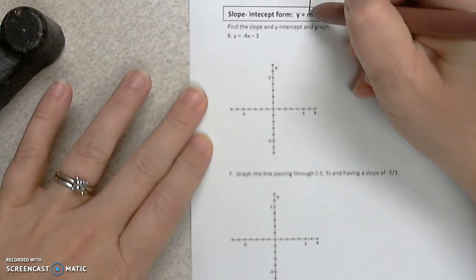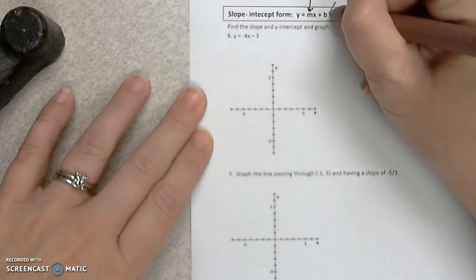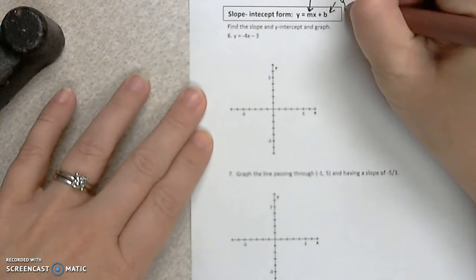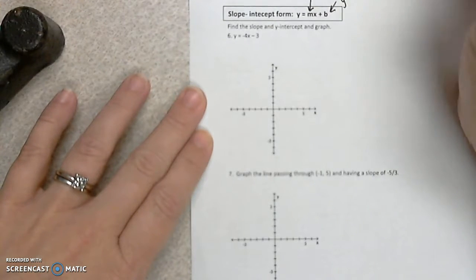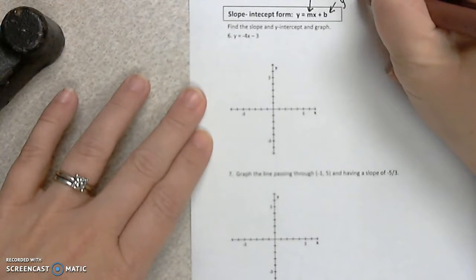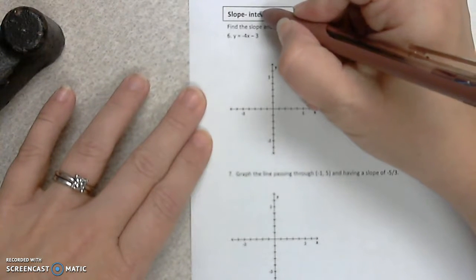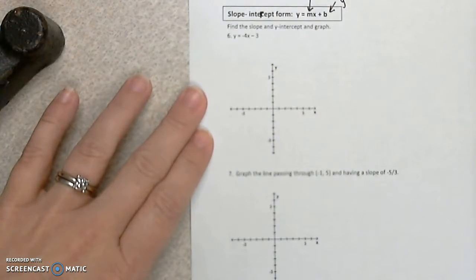Remember we said m in math is understood to be the slope, and then this b is a constant, there's no letter associated with it, it's just a number. It's the y-intercept, hence the name slope-intercept form. And I see there's a typo there. Should be an R there, slope-intercept form.